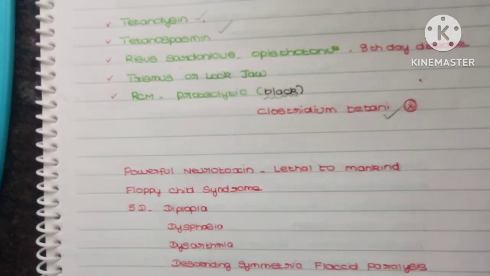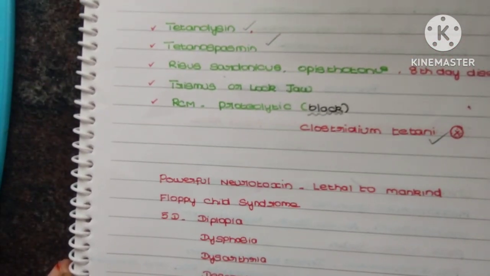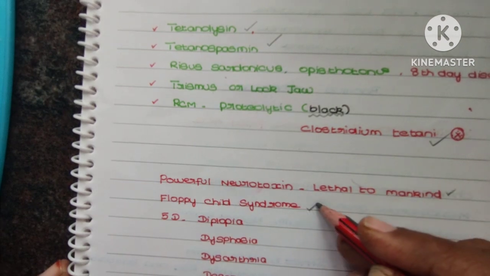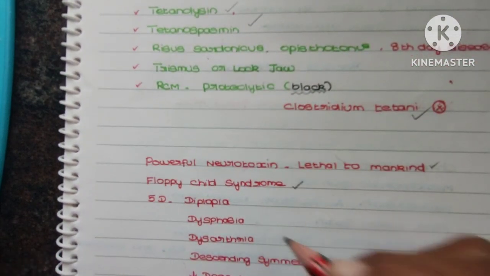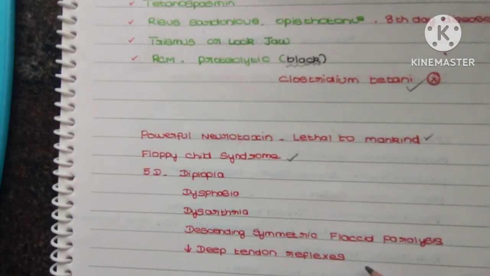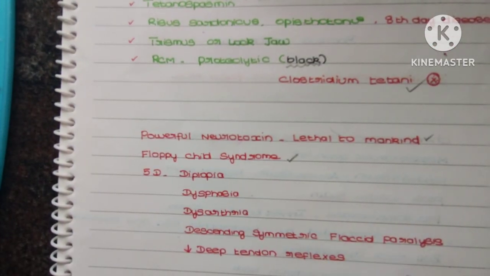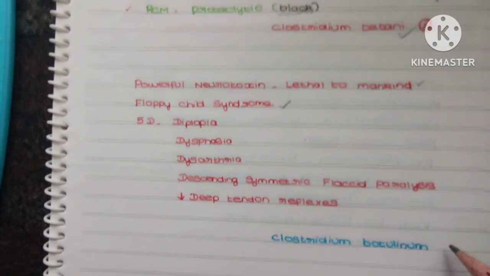Actually this toxin is enough to destroy the whole mankind, okay. And then there will be clues like floppy child syndrome and the 5Ds: diplopia, dysphagia, dysarthria, descending symmetric flaccid paralysis, and decreased deep tendon reflexes. If you come across these words, it is Clostridium botulinum.